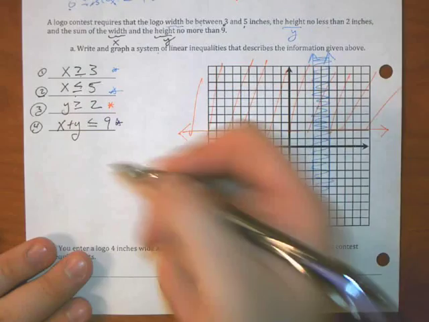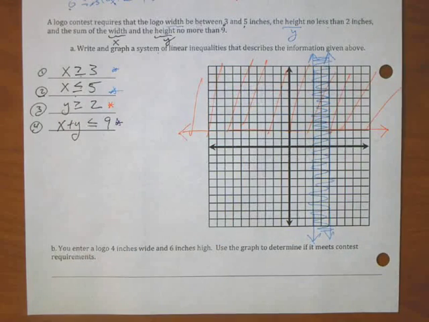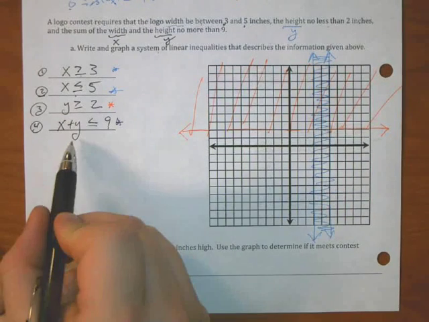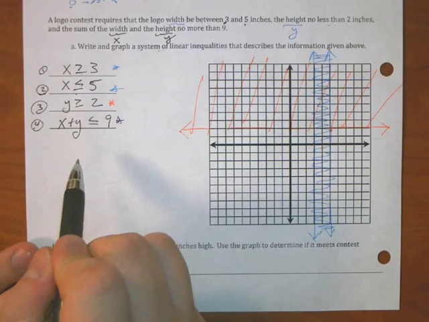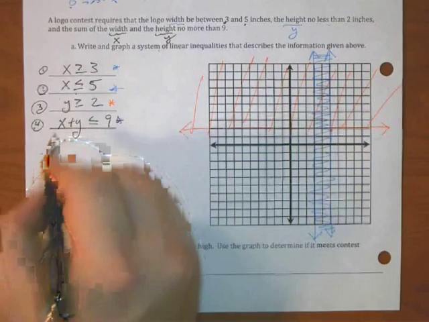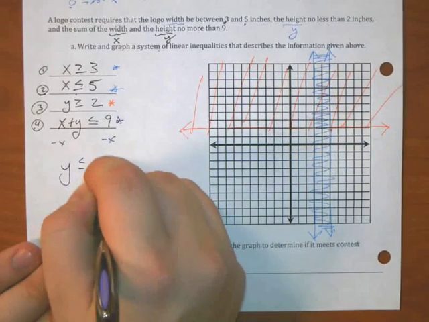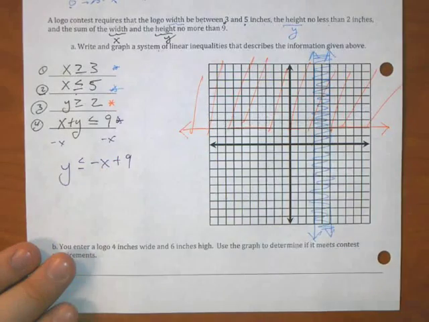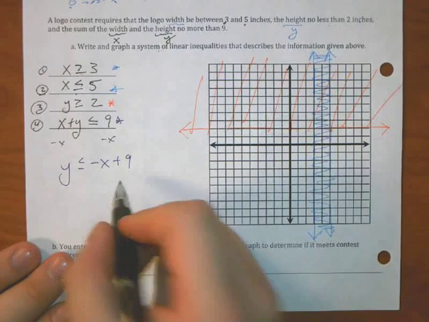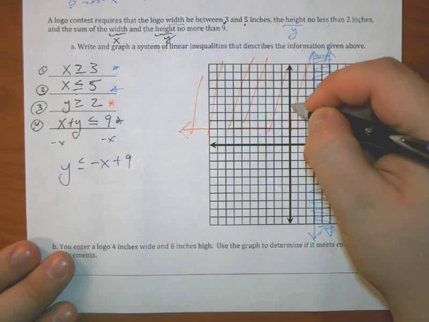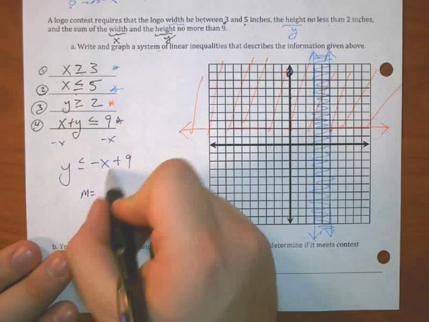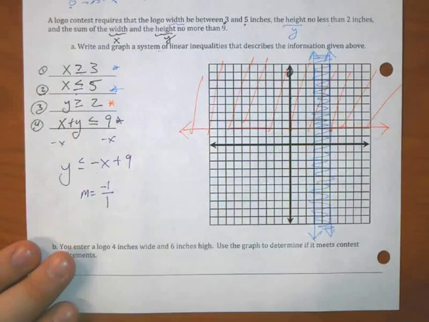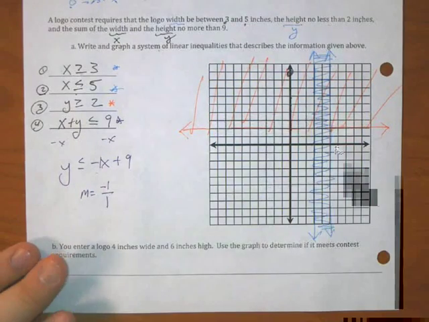And last but not least, my non-vertical, non-horizontal line, x plus y is less than or equal to 9. What should I do to be able to graph this last one? We've got to write this in y equals mx plus b, slope-intercept form. What's the y-intercept? 9. So 2, 3, 4, 5, 6, 7, 8, 9. What's the slope? Negative x, which is like a -1 in front.